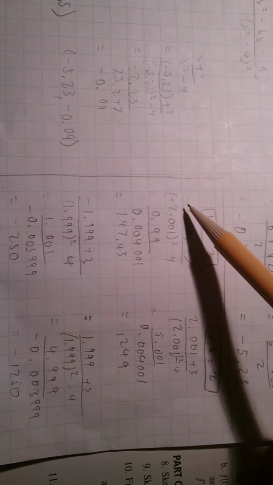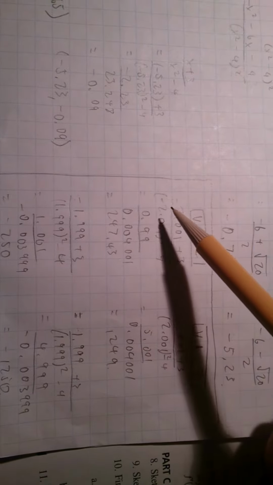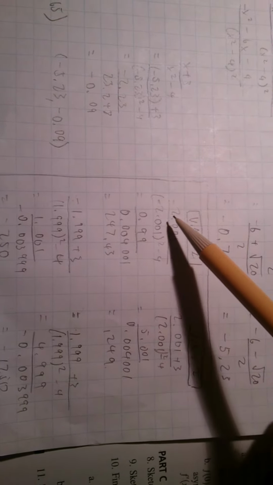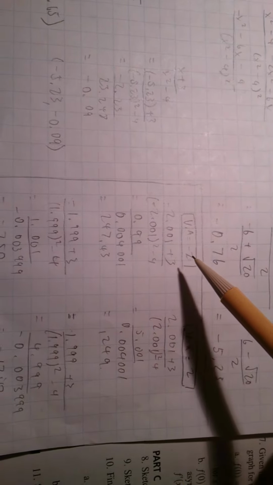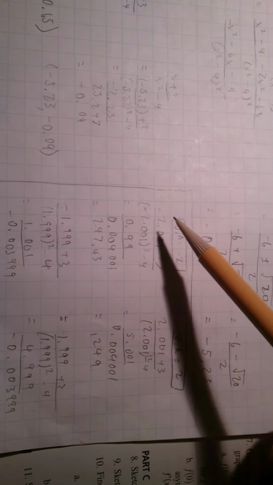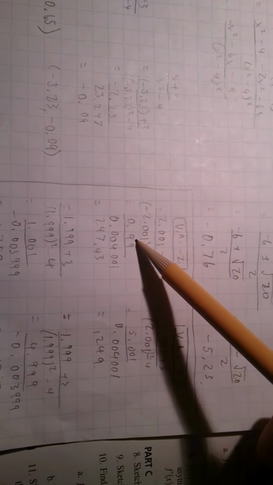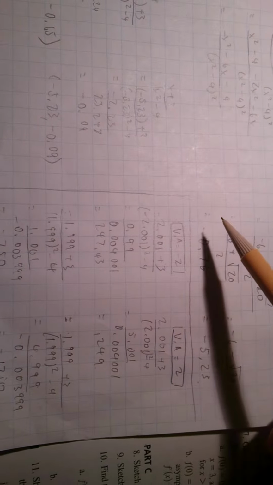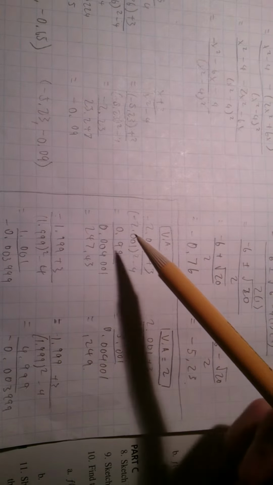So our vertical asymptotes are negative 2 and positive 2. So we can start with negative 2. So we know coming from the left side of negative 2, the closest number we could possibly get would be, let's say this is a pretty close number, negative 2.001. We plug negative 2.001 in for our x values, and we get a positive number of 247.43. So we know that when we approach from the left side of our vertical asymptote of negative 2, the value will be increasing.